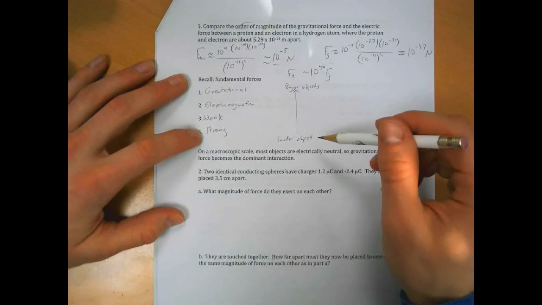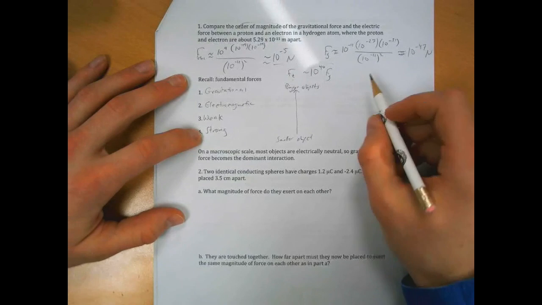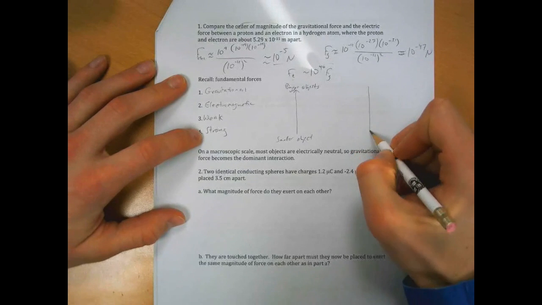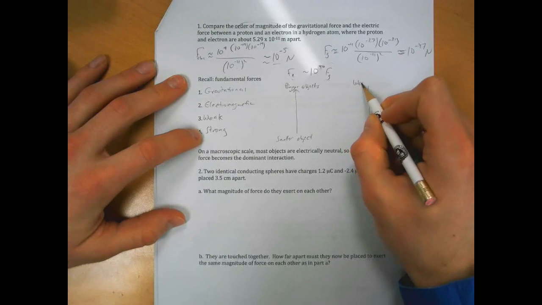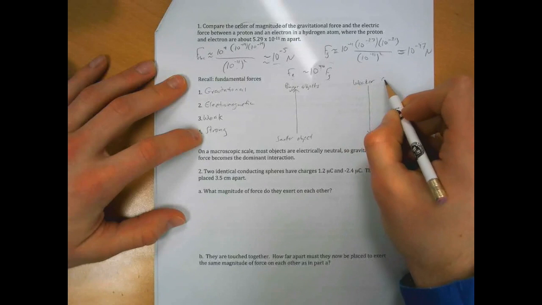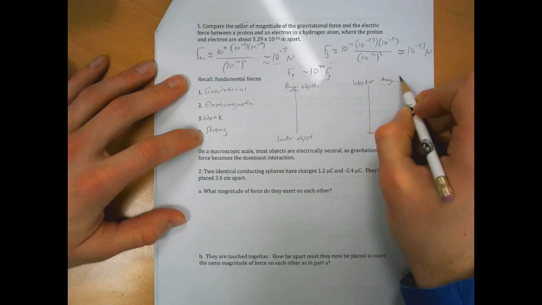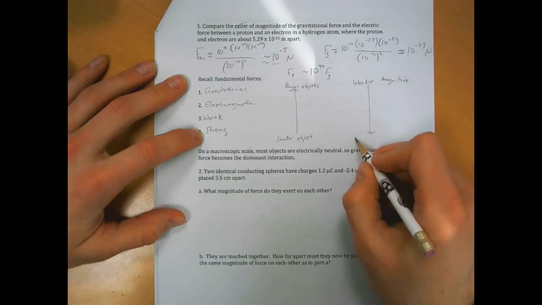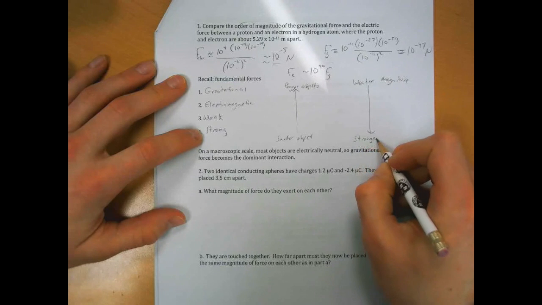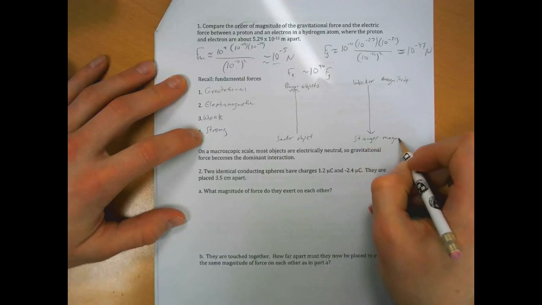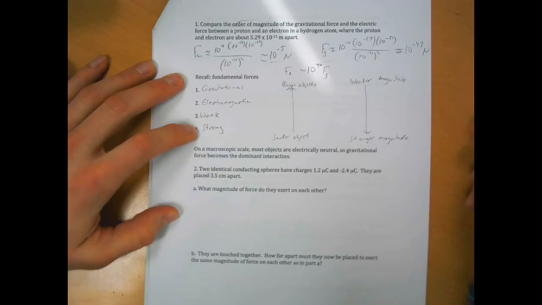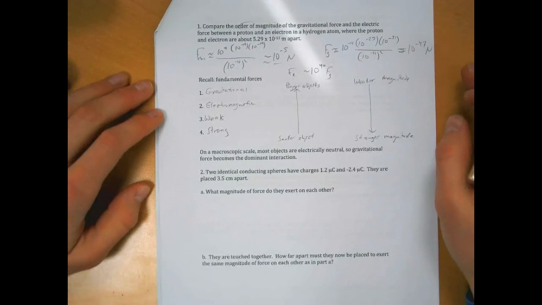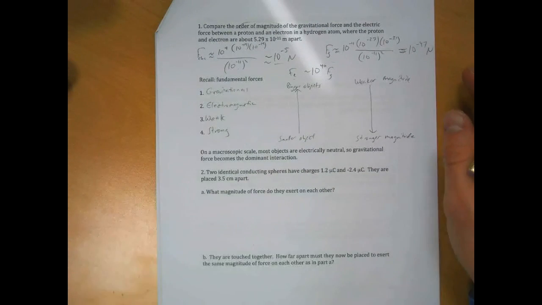the nucleus. And then as we go this way, we have a weaker magnitude going to a stronger magnitude. And this may show up on the AP exam, just a sort of general idea of what the fundamental forces are. It's possible that those could show up.